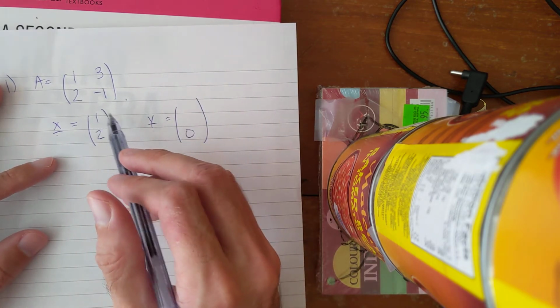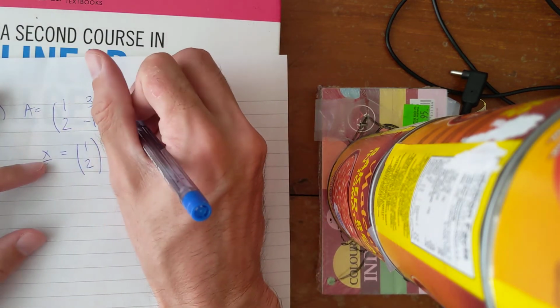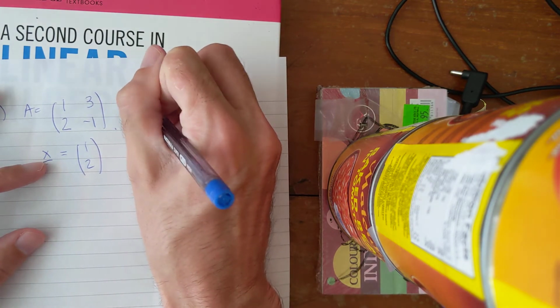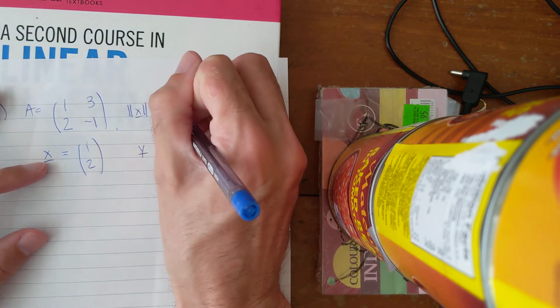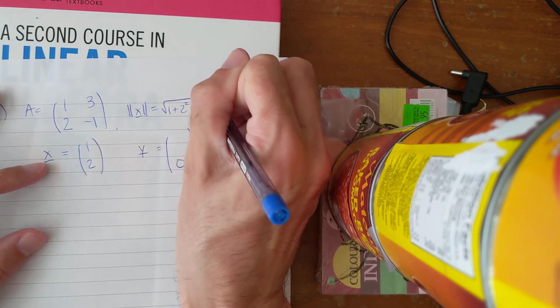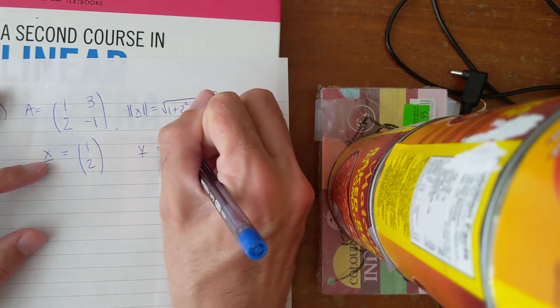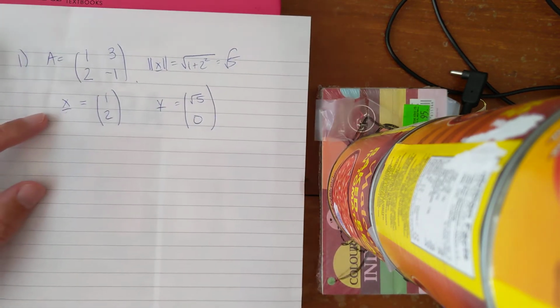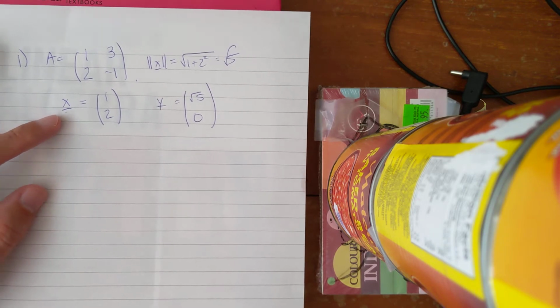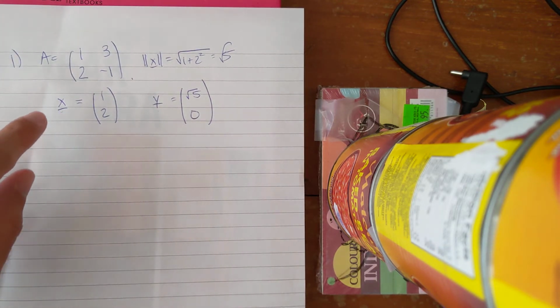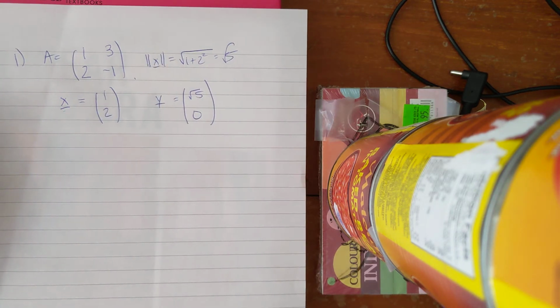Well, if we do that, the length of X, we'll compute it. Well, it's just the square root of 1 plus 2 squared. That's square root 5. Okay. And that's X and that's Y. Now we want to find a Householder matrix that transforms X to Y. Okay.